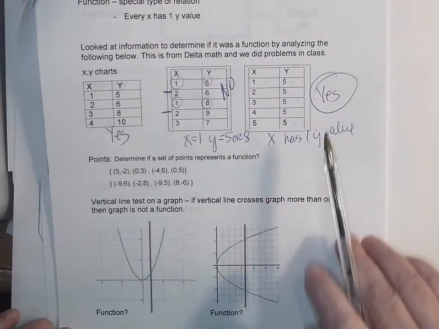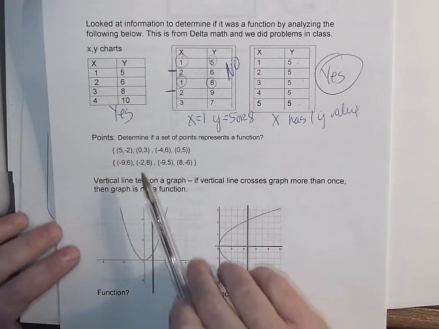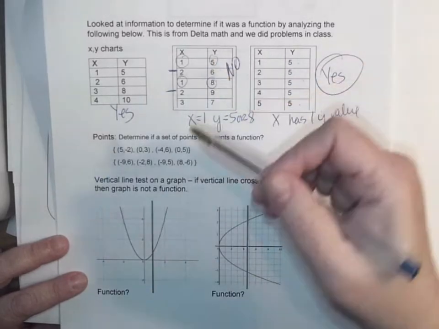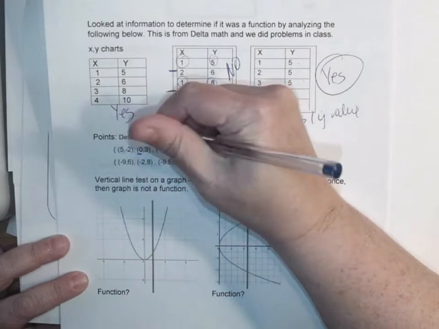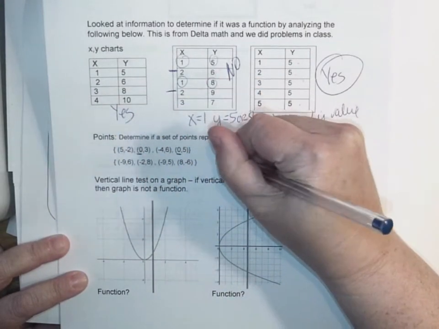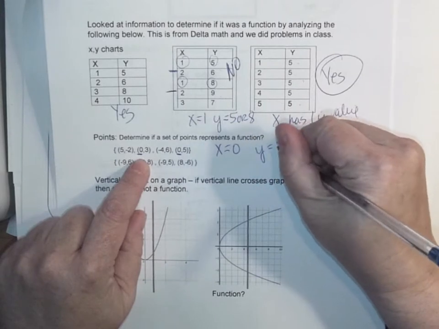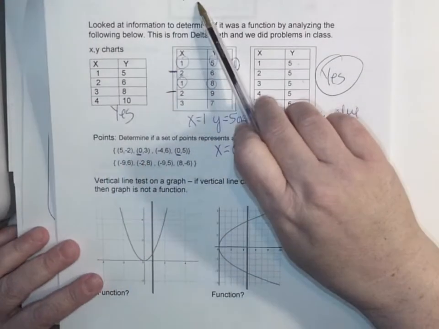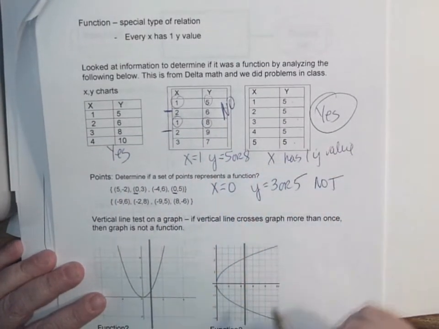So we looked at XY tables. We also looked at points, if they give it to you as a question and it says determine if a set of points represents a function. And again, just like in here, you're looking to see if each x is different. And I notice that I have two x's that are equal to 0. So when x equals 0, then y could be 3 or 5. So not every x has one y value. So because of that, this is not a function.